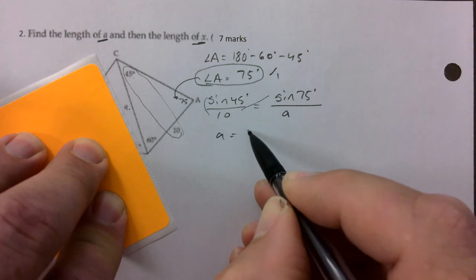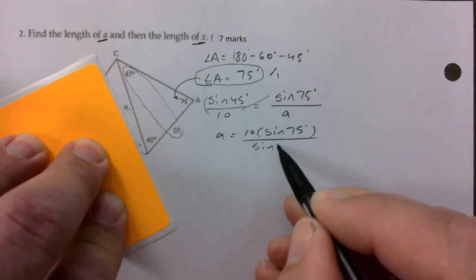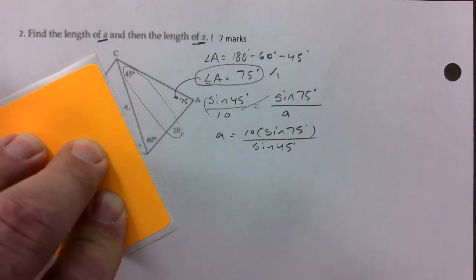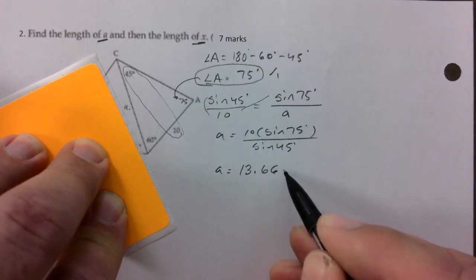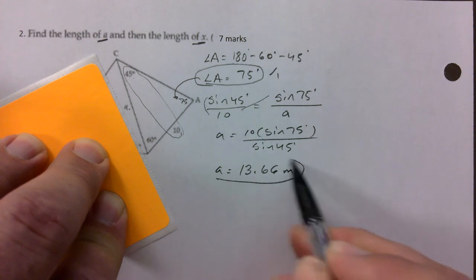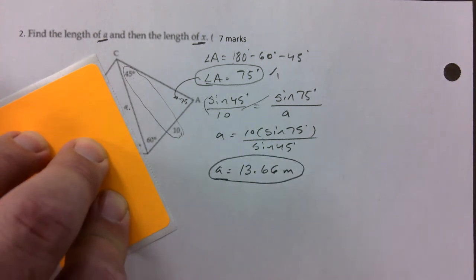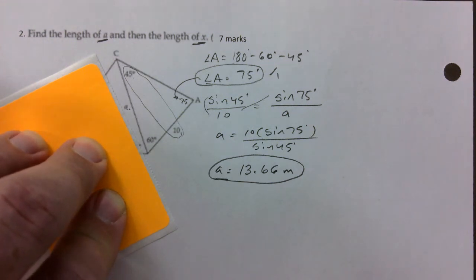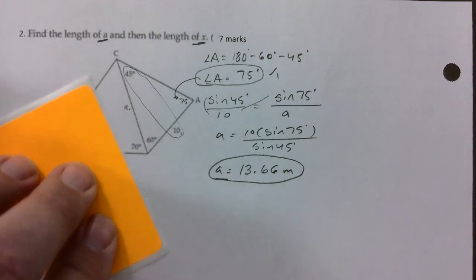So A is 10 times sine of 75 over sine of 45. And A is 13.66 meters. So rounding, make sure you take rounding marks off if you don't have that. If you forgot your units, you should be taking half off. I wouldn't take off every time for units. If you didn't do units for the whole thing, I'd take a maximum of 1. Okay.